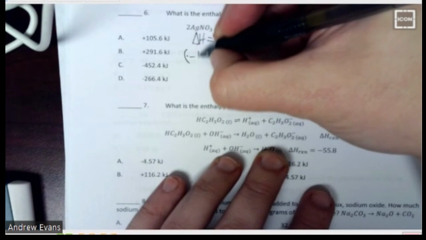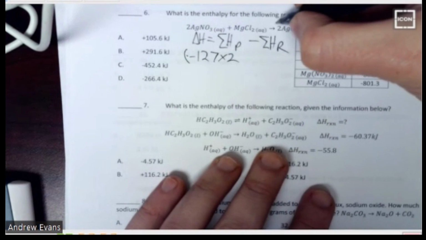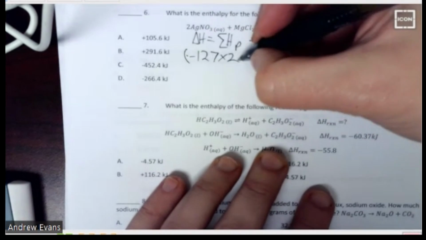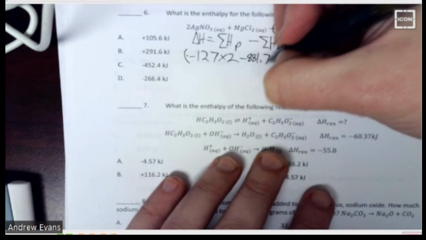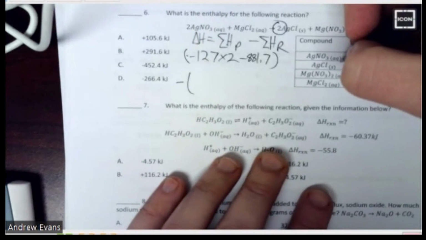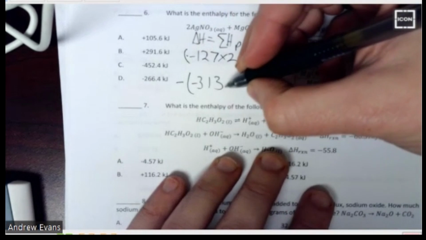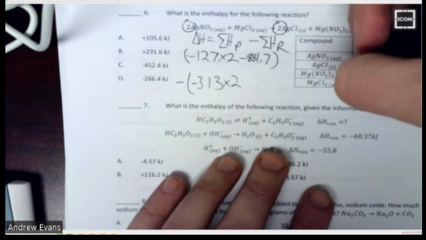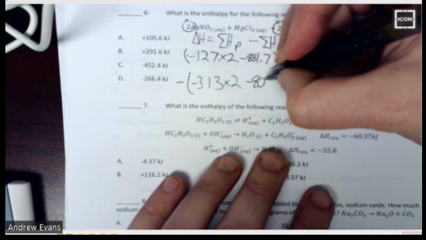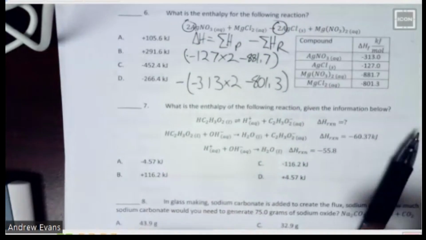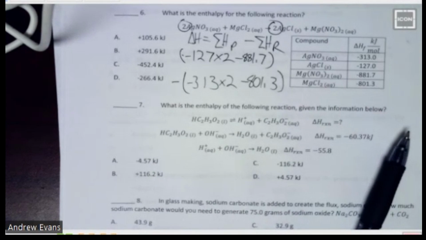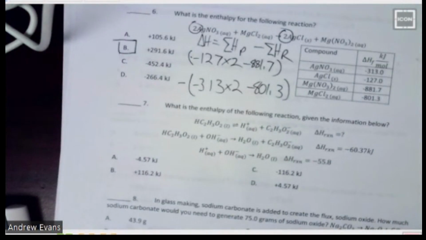Negative 127 times 2, and negative 881.7, minus our reactants, AgNO3, negative 313 times 2 because there's 2 of them, and MgCl, 801. So products minus reactants, when you minus a negative, it's the same as adding a positive. You get positive 291.6.